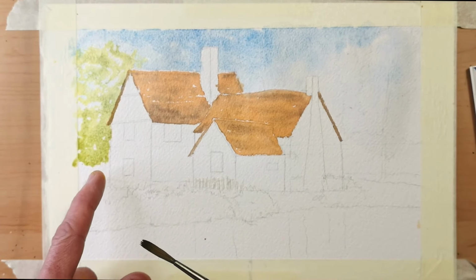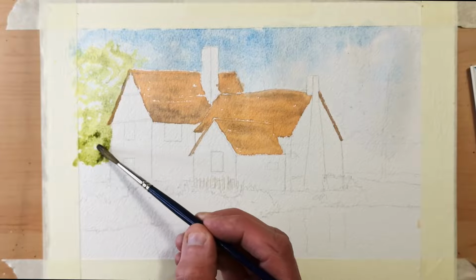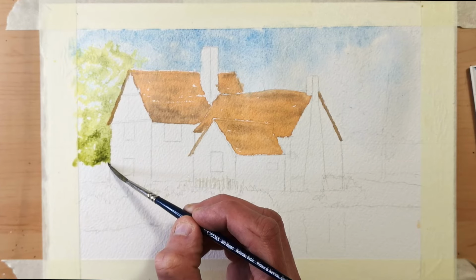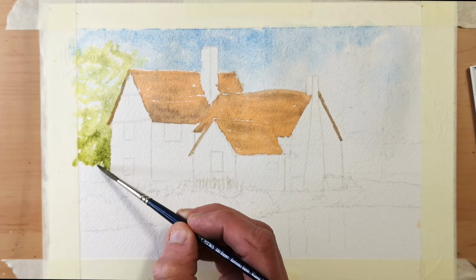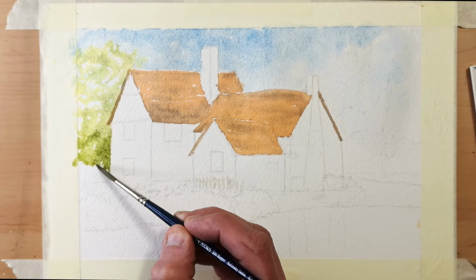This is the same green I've just used, that jade green. This is just out of the pan now, so it's going to be darker. Cut into this for the edge of the house.